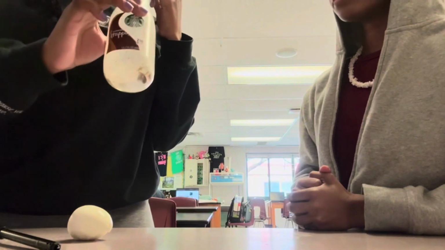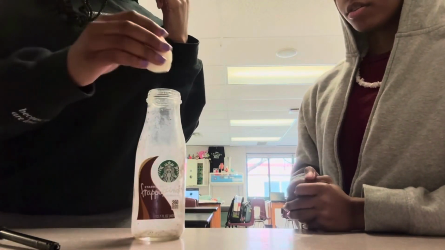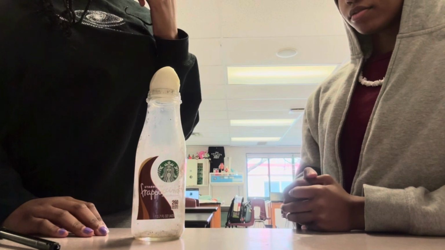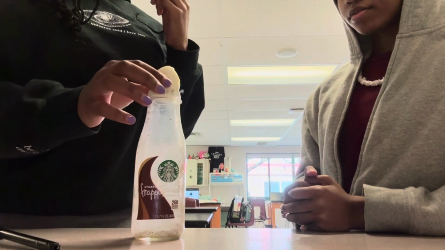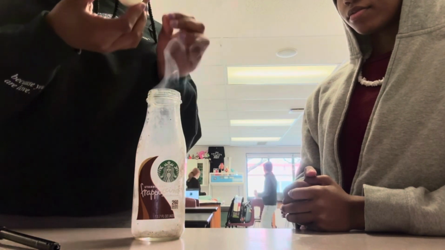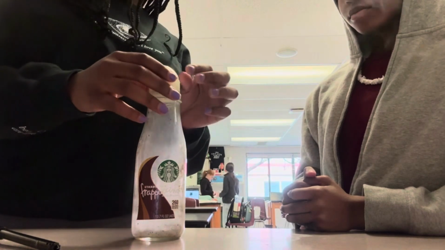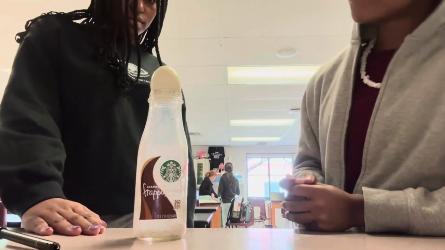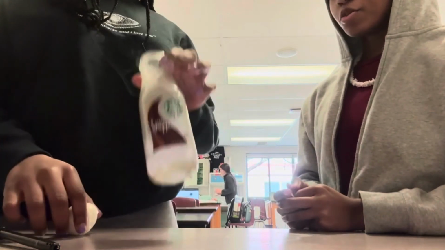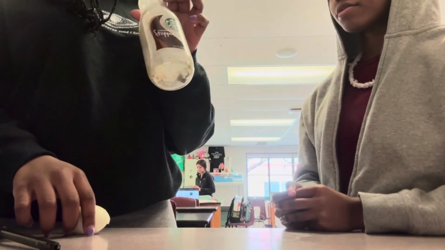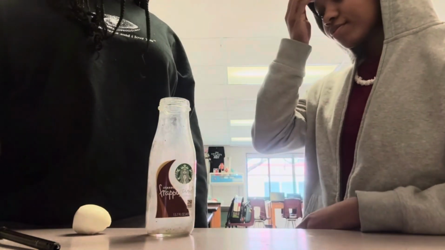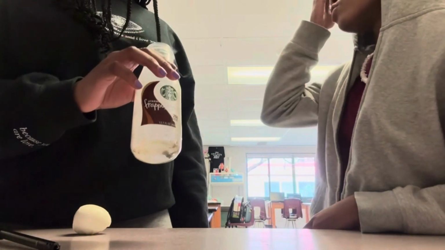So, why did this happen? It happened because of the combined gas law. The combined gas law describes the mathematical relationship between the volume, pressure, and temperature of a gas, discovered by the combination of Charles's law, Boyle's law, and Gay-Lussac's law. In detail, Charles's law describes that if the pressure of an ideal gas remains constant, its volume and temperature are directly proportional.